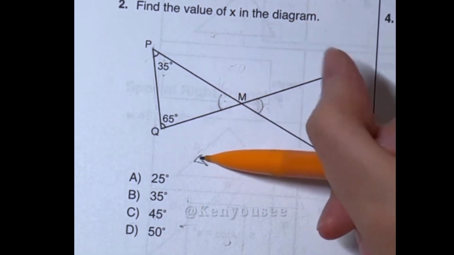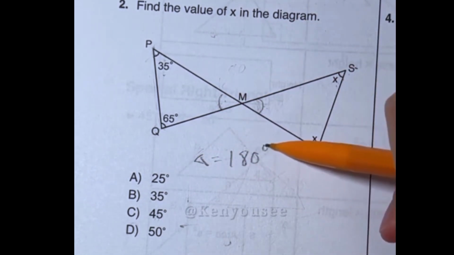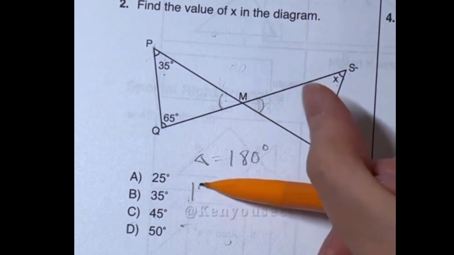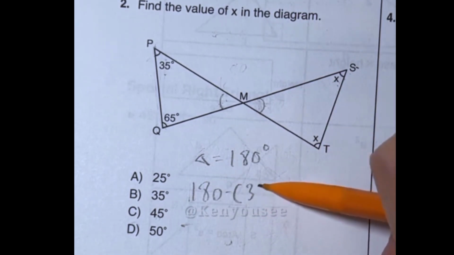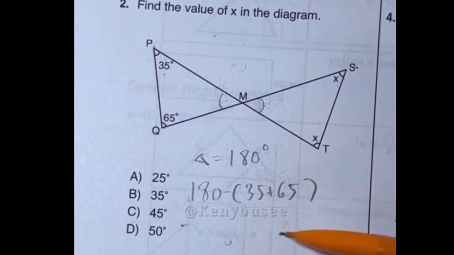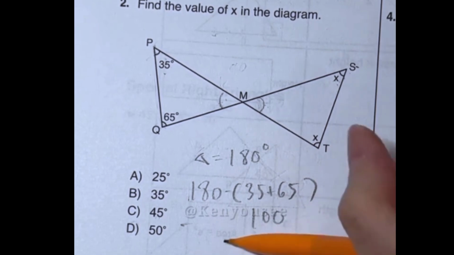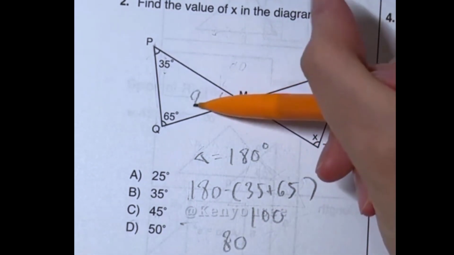Well, in a triangle, there are a total of 180 degrees. So to get that angle, all we have to do is subtract 35 plus 65 from 180. 35 plus 65 is 100, and 180 minus 100 is 80. So the measure of this angle over here is 80 degrees.